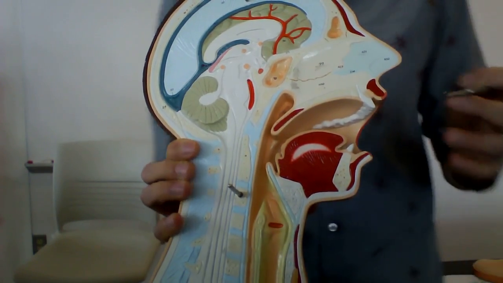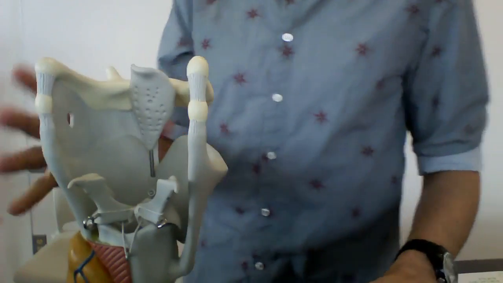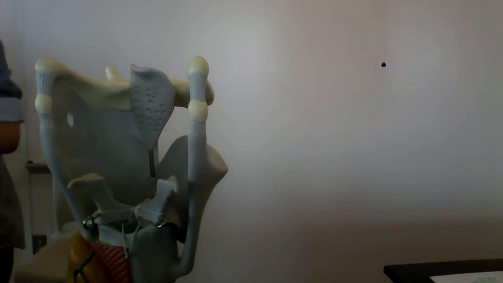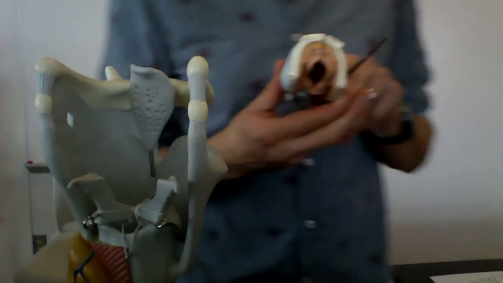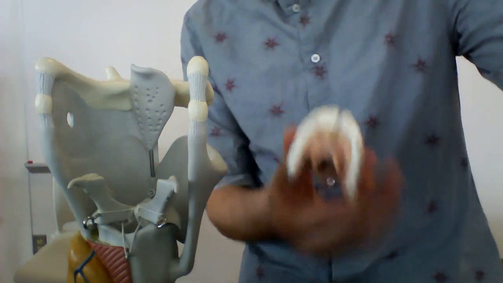It's called the larynx. So now let me get a new model for you. We have some big larynx models here, and we have some small larynxes here. I like the small one here that shows this hole. See this hole? This hole is the glottis.